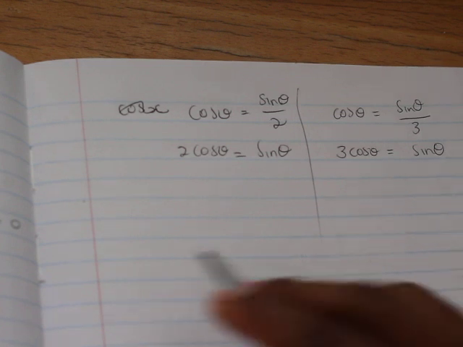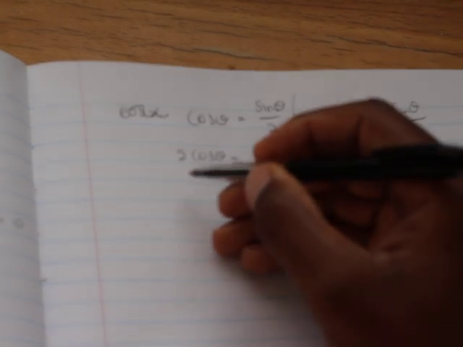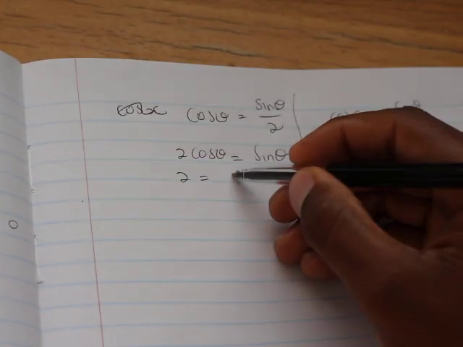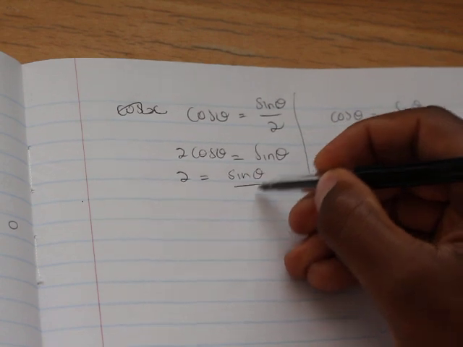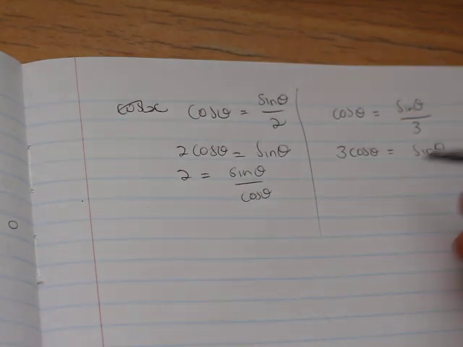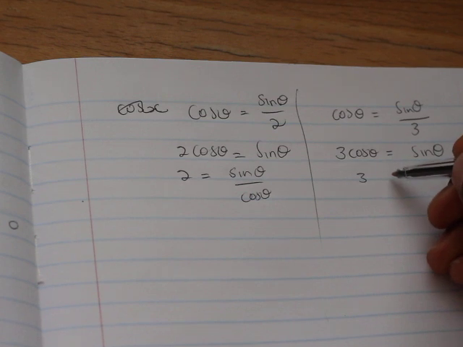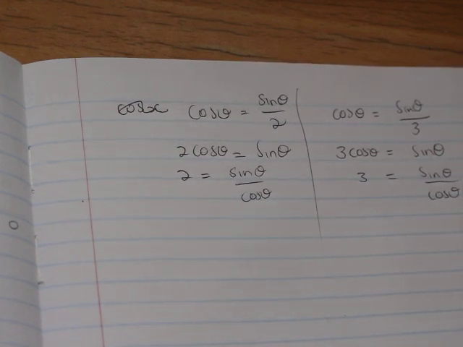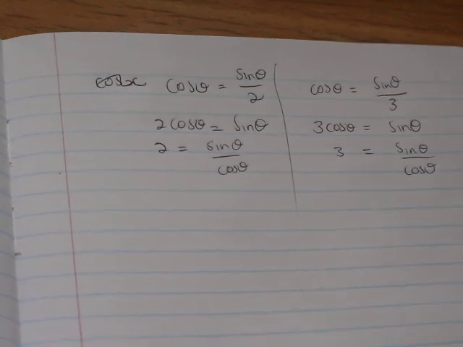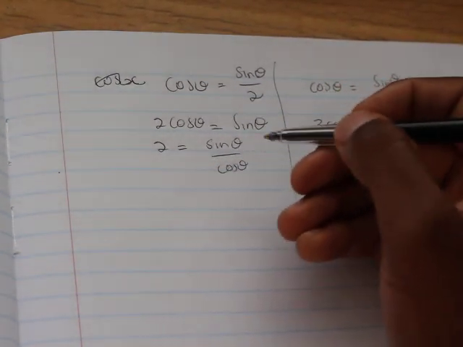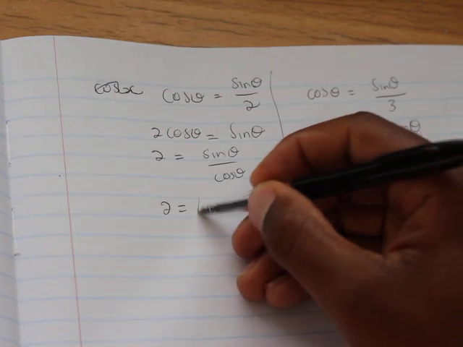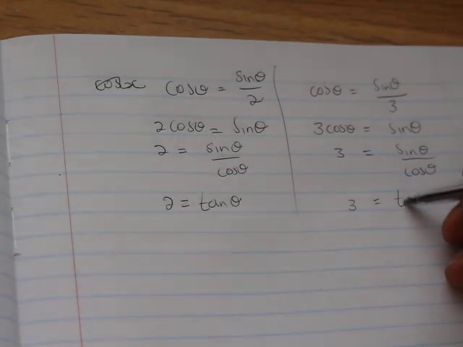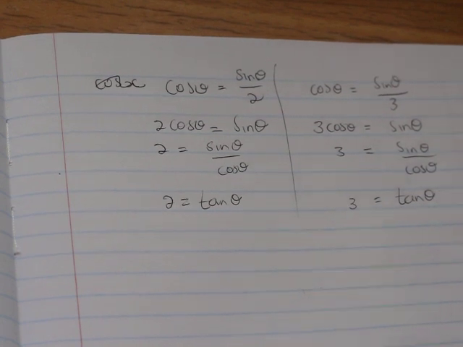We divide throughout by cosine. If you divide throughout by cosine, on the left hand side we're just left with 2, and on the right hand side you're going to have sine theta over cosine of theta. And this side, left hand side just 3, right hand side sine theta over cosine of theta. But now we actually have an identity for sine theta over cosine of theta. So 2 is equal to what? The tangent of theta. This side 3 is equal to the tangent of theta.